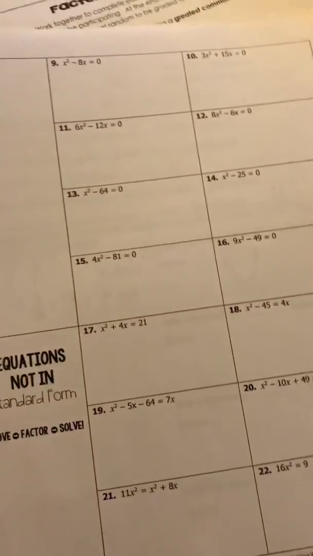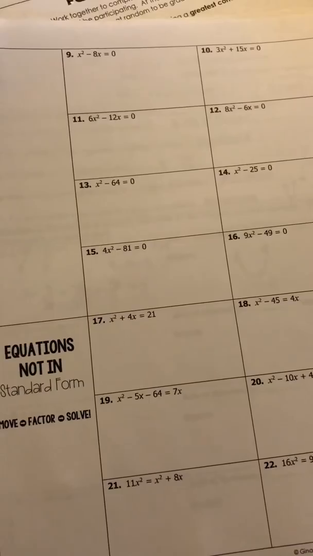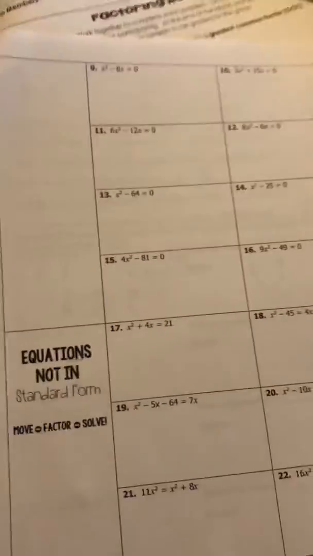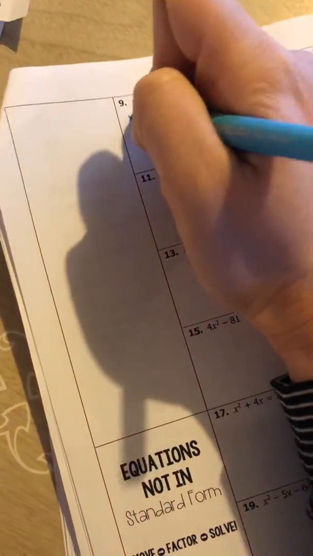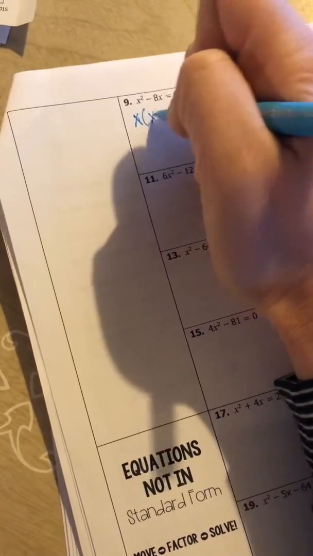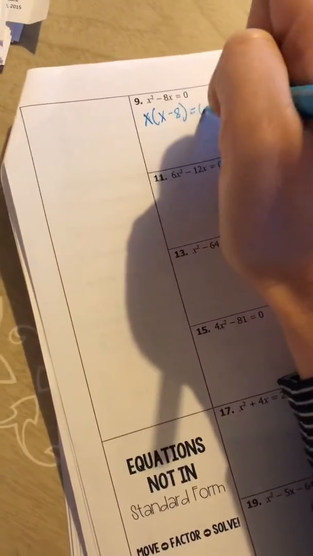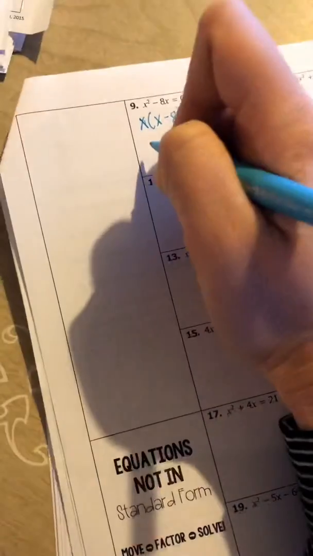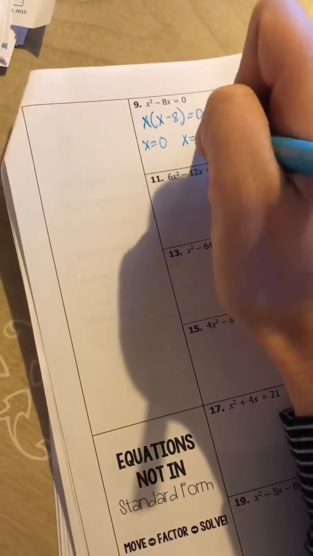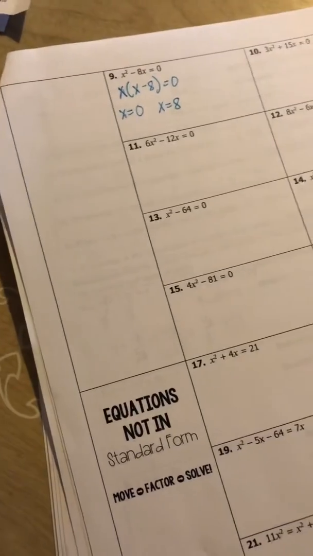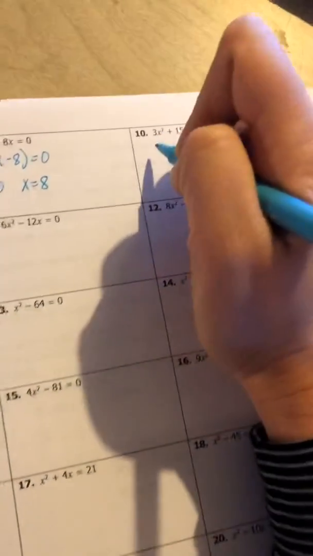On the next part, some of this might get a little bit confusing. Just remember you have to look for a GCF always first. So like number 9, if I have my x, I pull an x out for the GCF, I get x times (x minus 8) equals 0. So now setting both of these equal to 0, I'm going to get x equals 0 and x equals a positive 8, right?